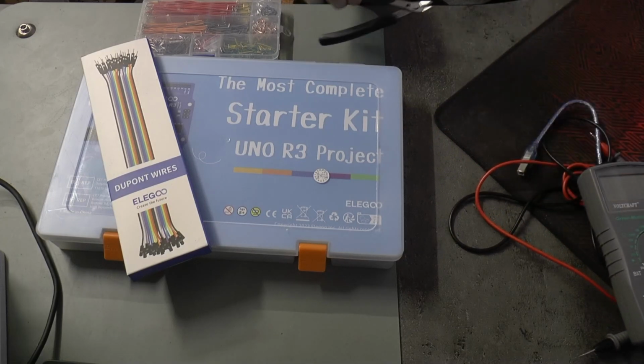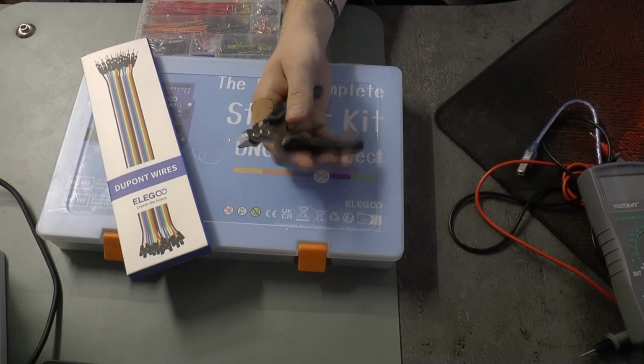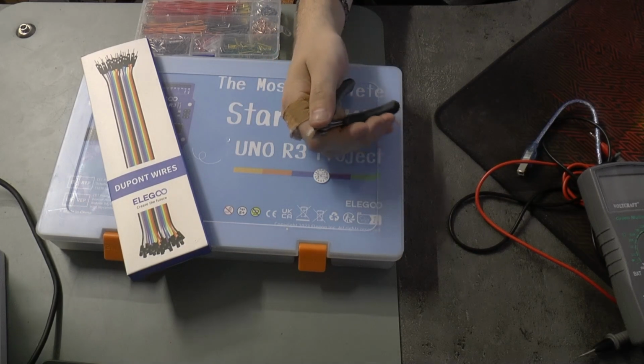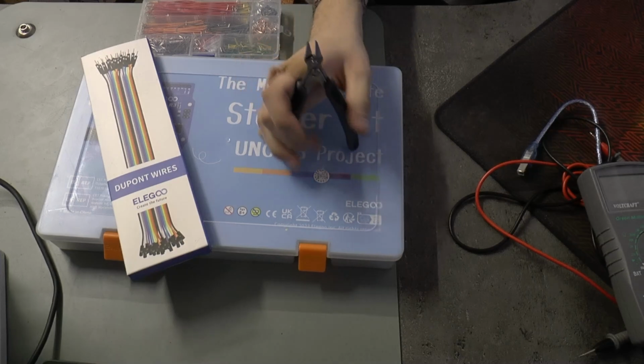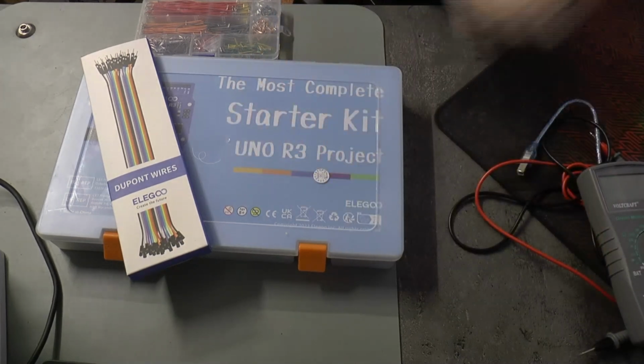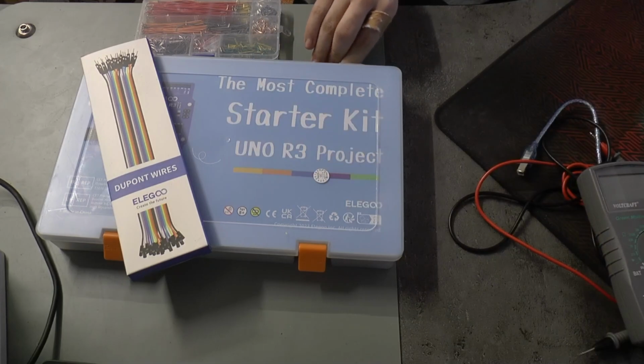Same goes for tools like pliers and cutters. I don't have pliers here, but I have a cutter. A cutter is something really useful if you are working with the components coming with the starter kit. But also, you should have one. You can buy whatever you want.